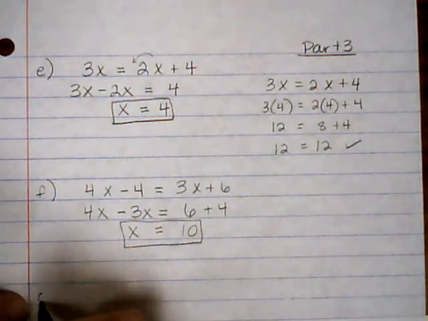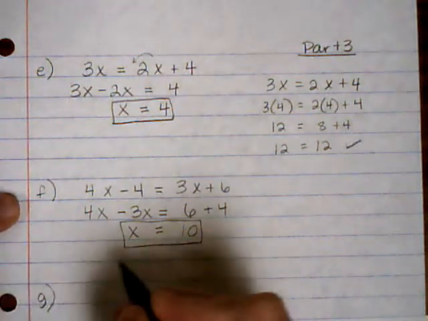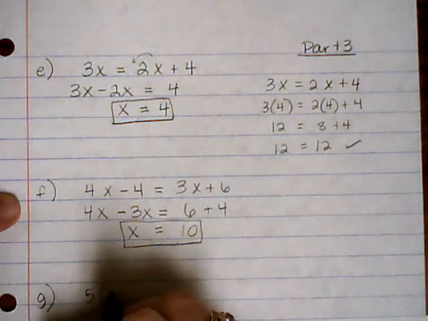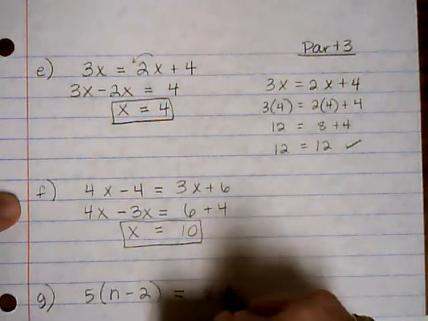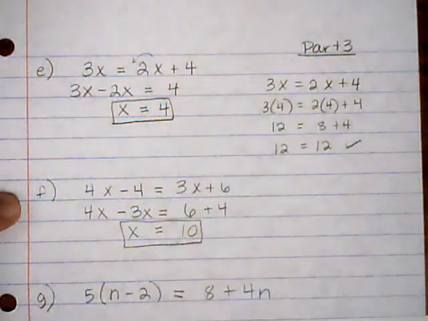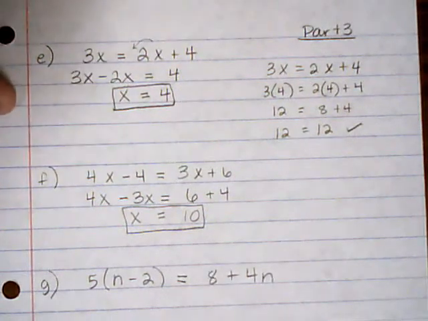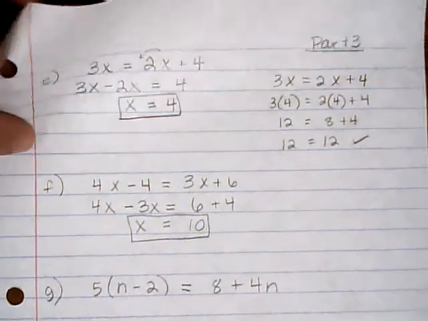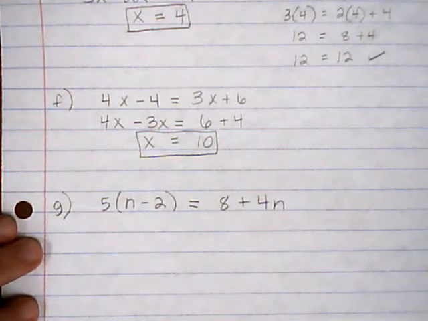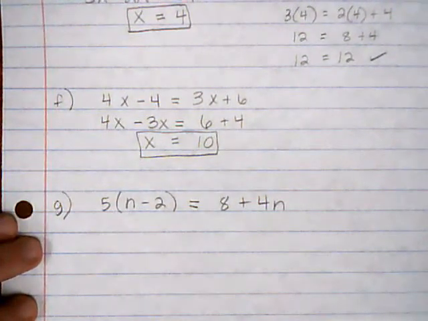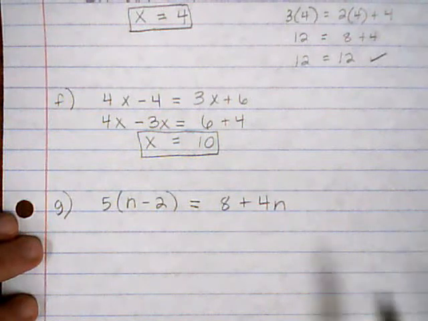Okay, let's go ahead and look at G. 5 times n minus 2 is equal to 8 plus 4n. Okay, so finally one where we're going to start out with one of the other steps that I gave you. Still no fractions, but number 2, remember, said clear parentheses.